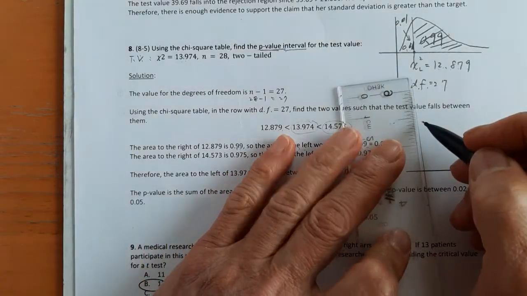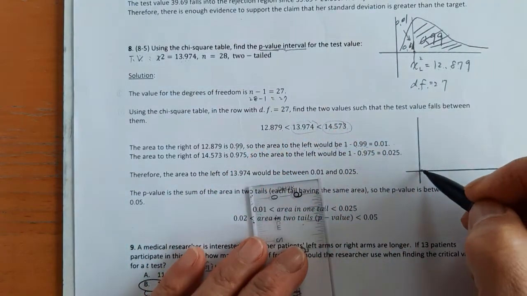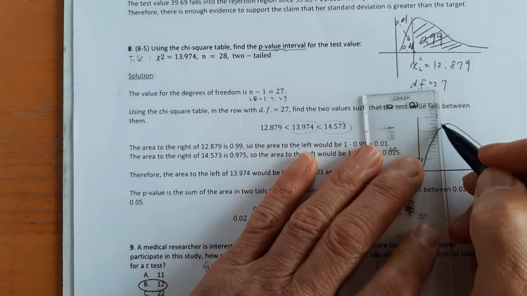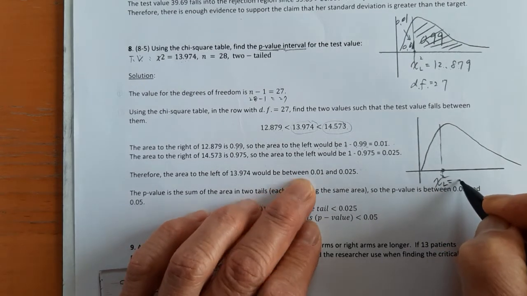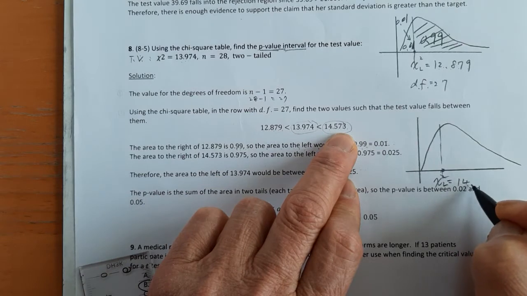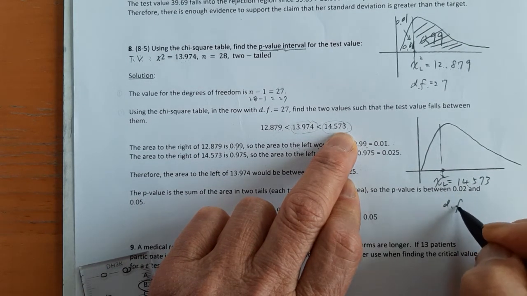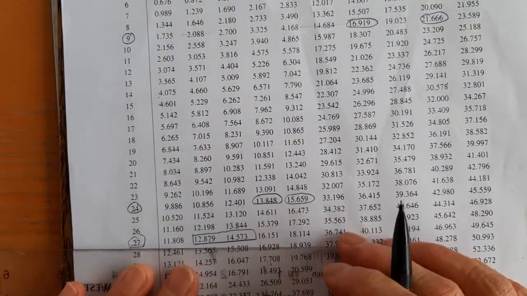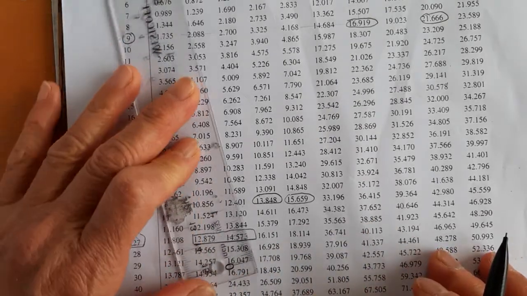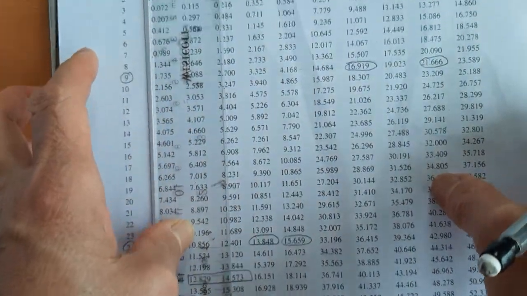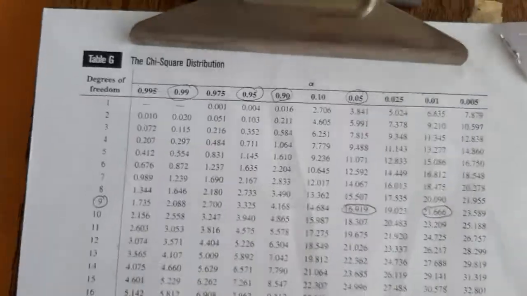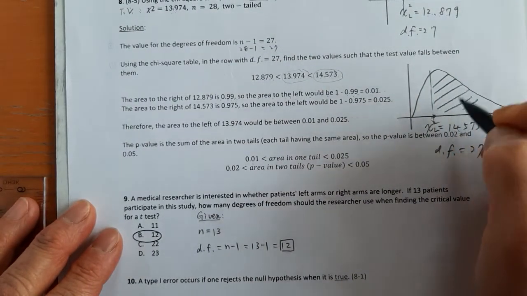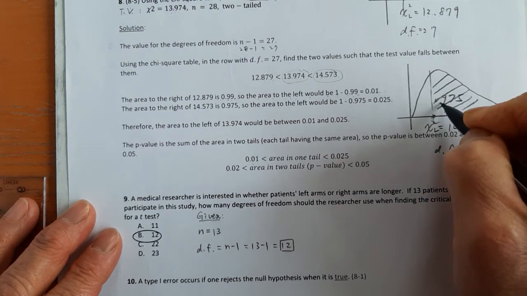You look at this chi-square distribution, and the other one is 14.573, with degrees of freedom 27. Looking at the table, degrees of freedom 27, 14.573, and moving to the top, alpha is 0.975.